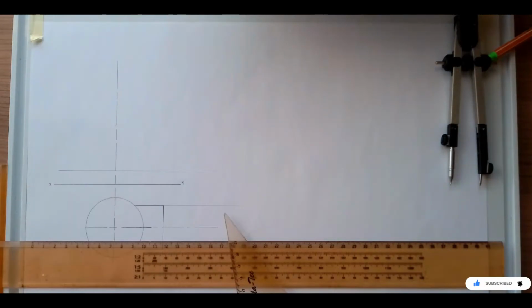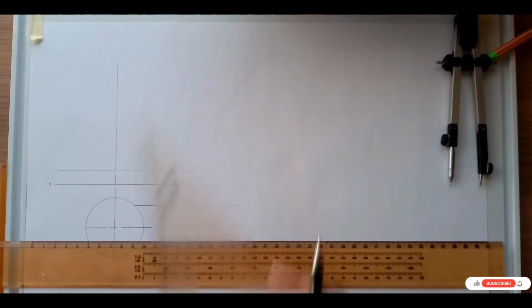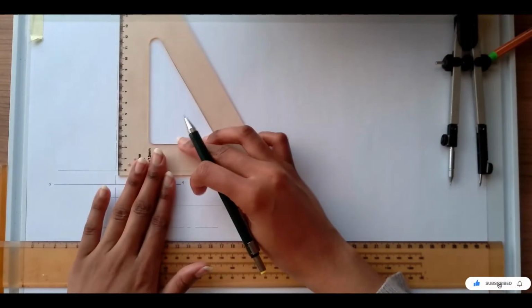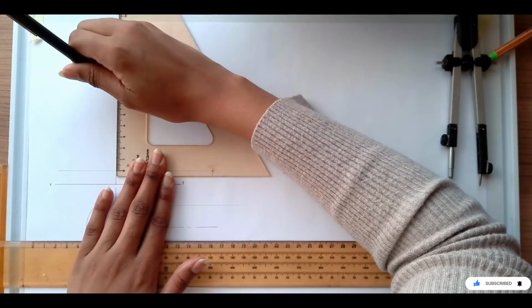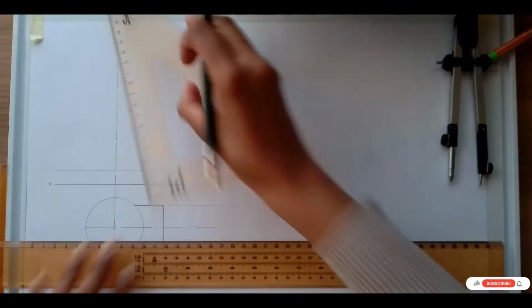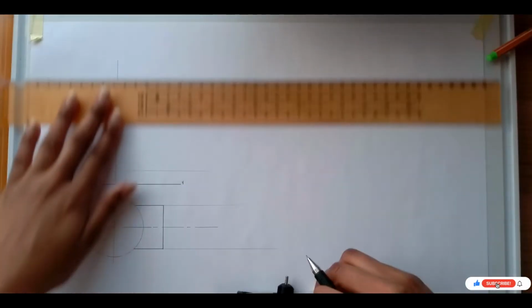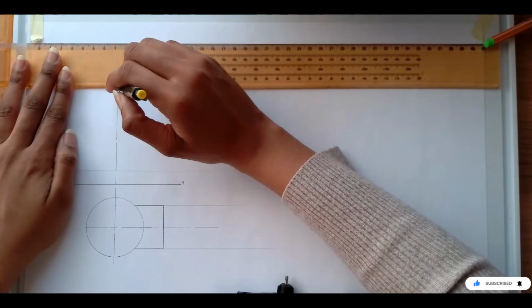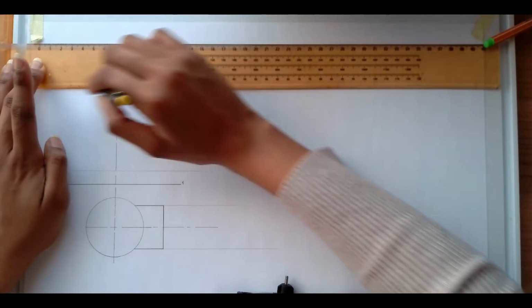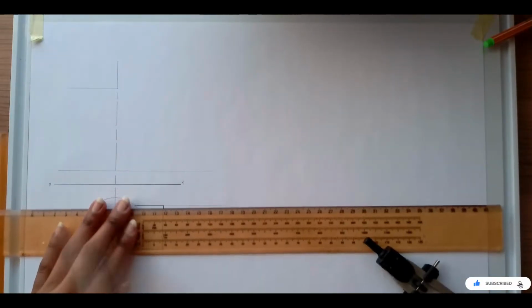And the height of the main pipe is 74 millimeters. And that is from the longest side.